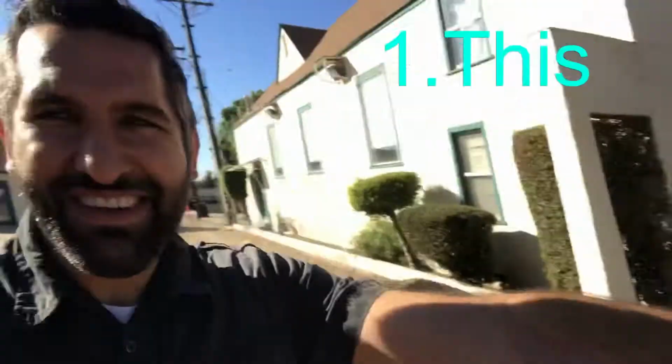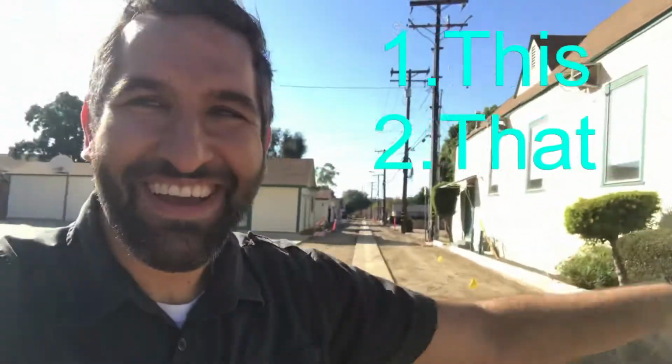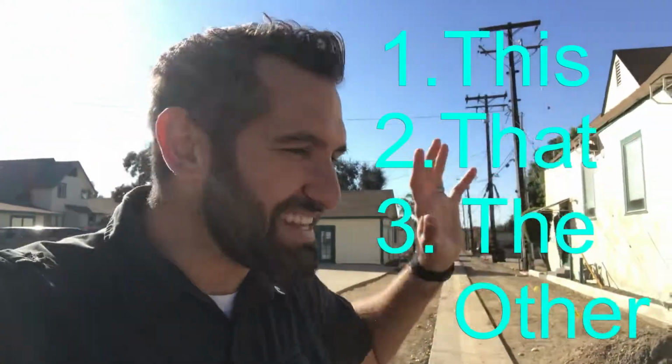Let's go check out the other. And this is how you do the other. So we started with this, we moved to that, and now we've got the other. It sounds complicated when you first hear about it. You go, where do I even start? You start with this, and then you move on to that, and you end up with the other.